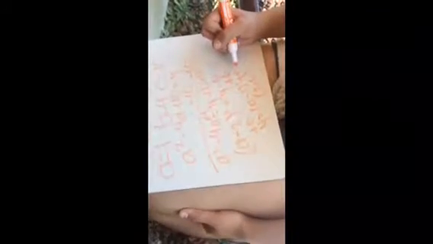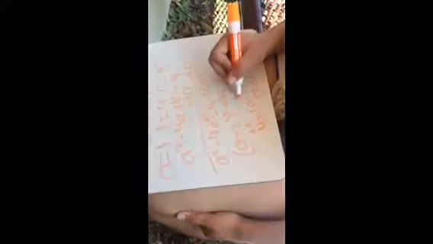Whatever is in front of your x, you have to change into the opposite sign, because you always get the different number, and this will be your y and this will be your x.